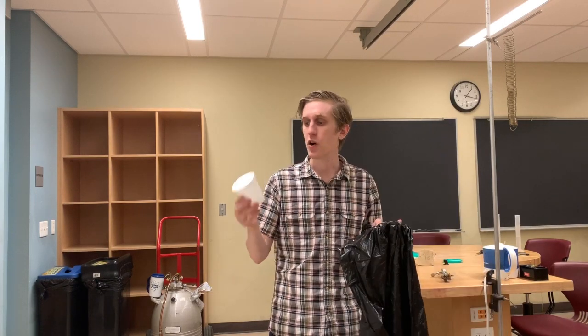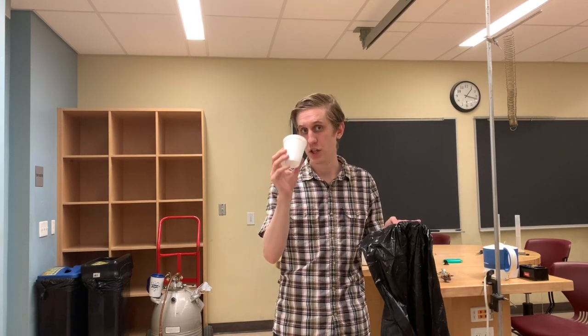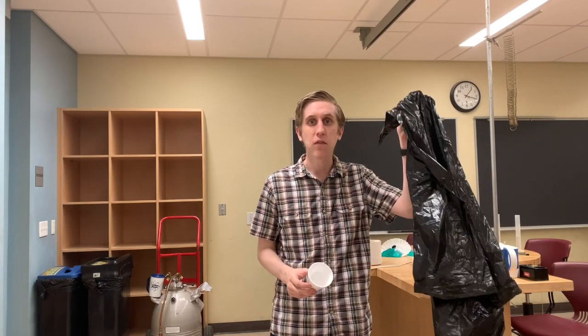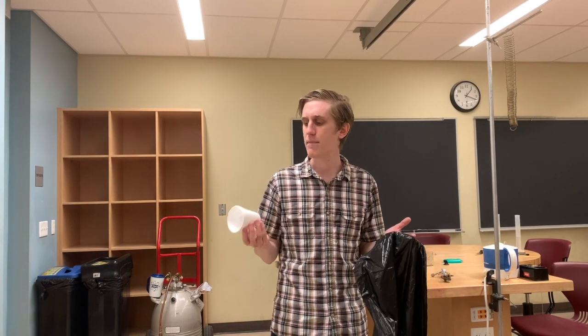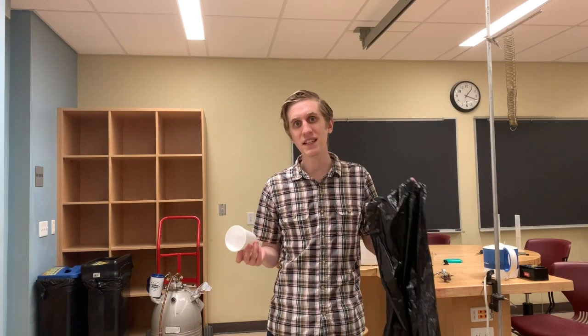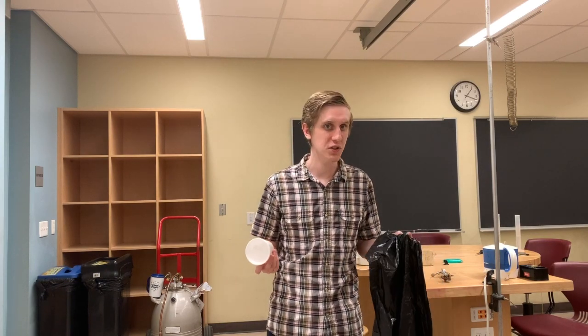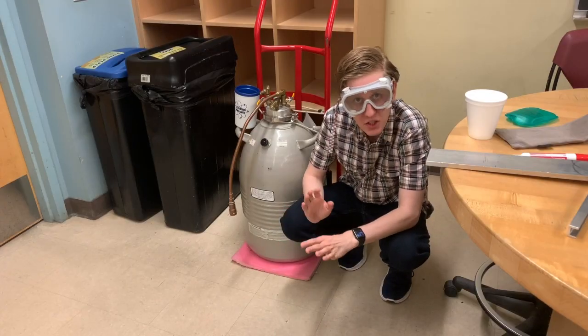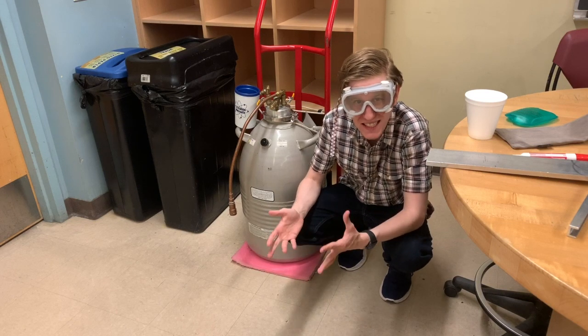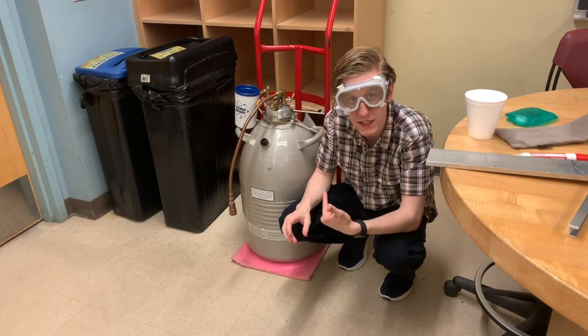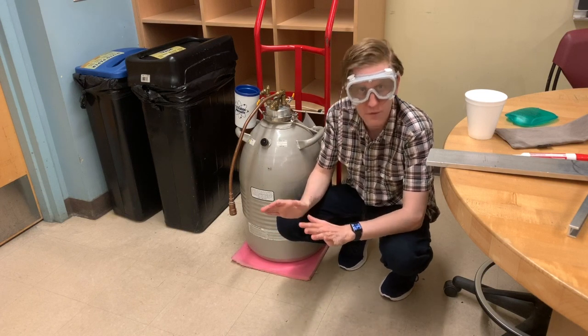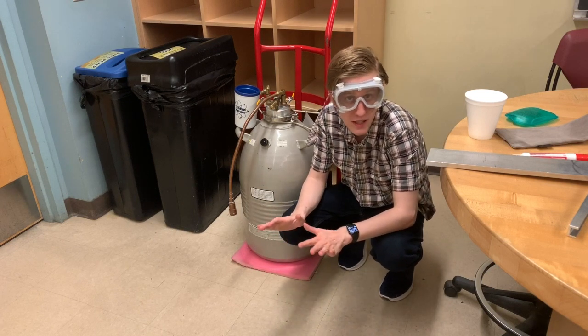We're then going to measure the volume of liquid nitrogen in this cup and the volume of gaseous nitrogen in this trash bag. We're then going to be able to use this information to compare the distance between atoms in liquid nitrogen to the distance between atoms in the gaseous nitrogen. Now, nitrogen is non-toxic. It makes up about 70% of the Earth's atmosphere. However, liquid nitrogen is extremely cold, so we have to be careful because if it splashes on us, we could get burned.